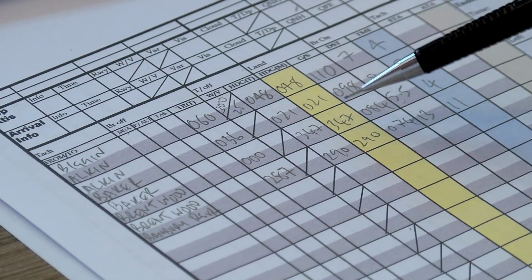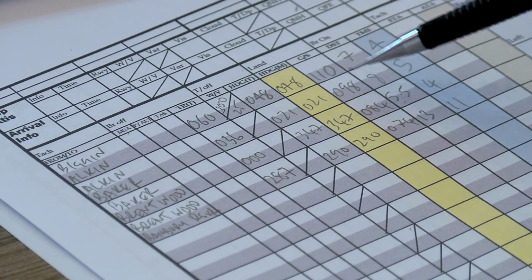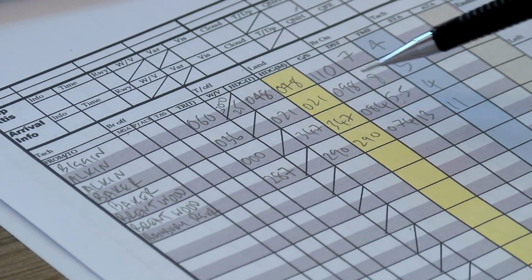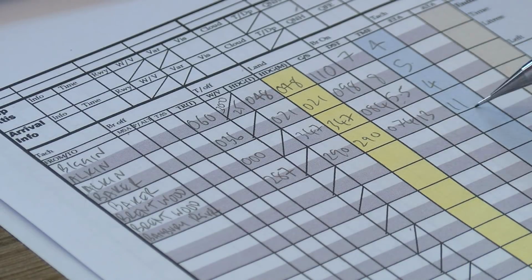So there we are. It took me another minute or two just to complete the rest of my plog, and these will be the headings that I fly for each leg of the journey. This will be the ground speed that I'm expecting for that leg of the journey. These were the distances that we measured, and these will be the times.